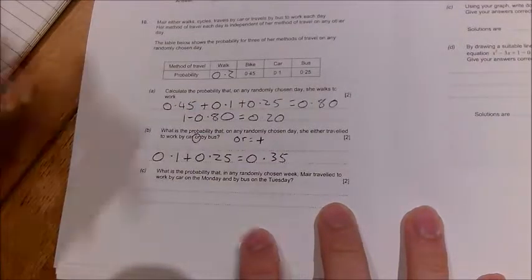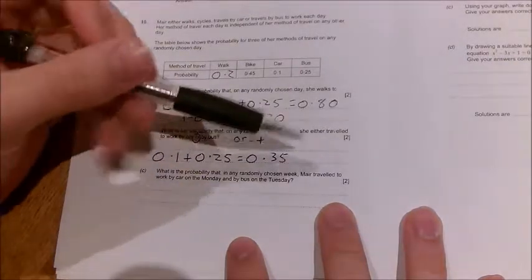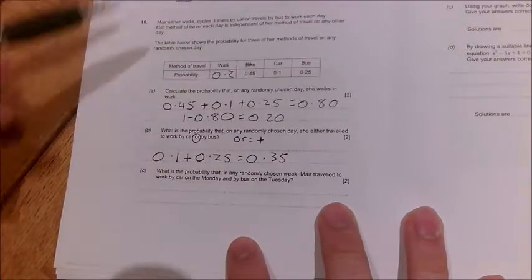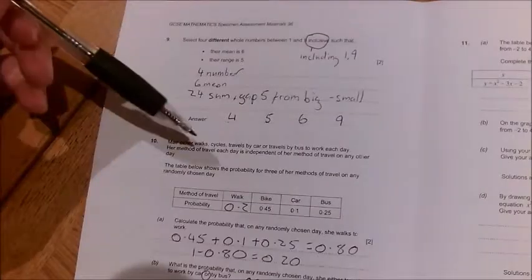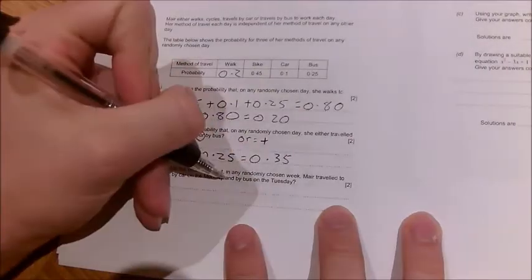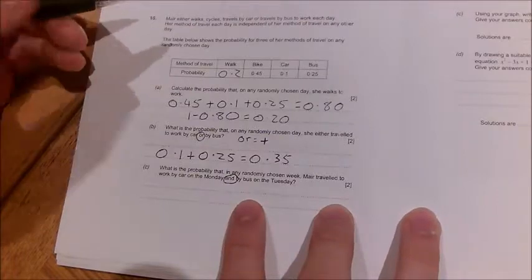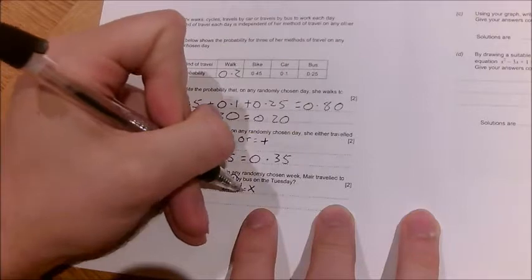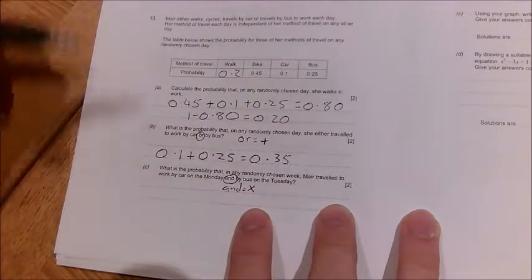Now this last question, on question 10, what's the probability that in any randomly chosen week Maya travelled to work by car on Monday and by bus on Tuesday? Well, I said earlier that the method of travel each day is independent, okay? But the key here is the word and. Okay, if you can find a sentence to word it with and, that means you multiply. And means times. So in probability, if you see the word and, you times.